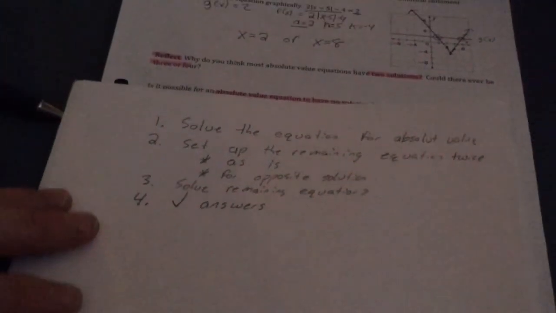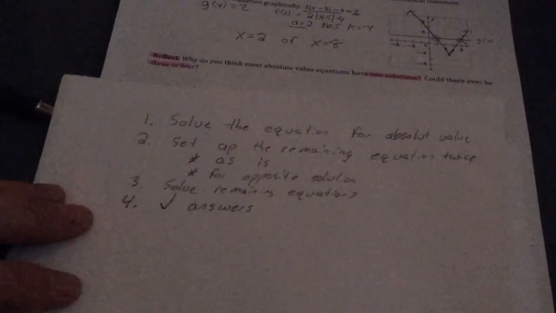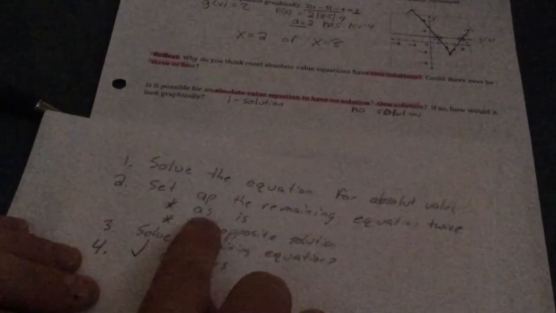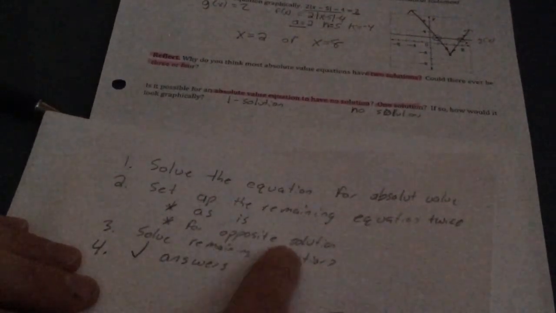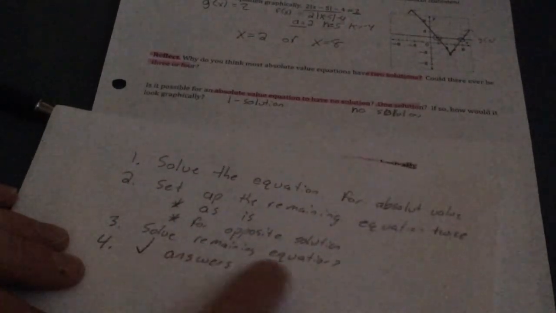The steps are: solve for the absolute value. That's step one, solve for the absolute value. Step two is set up the remaining equations, the first one as is, and the second one for the opposite solution. Step three is solve the remaining equations, and then check your answers. I'll show you how easy this is.